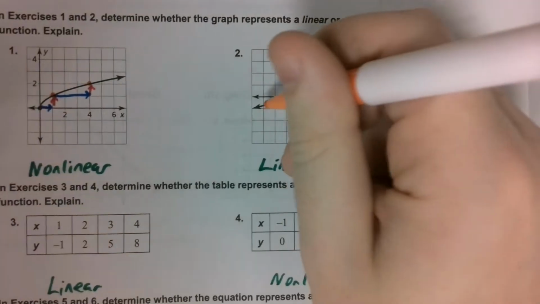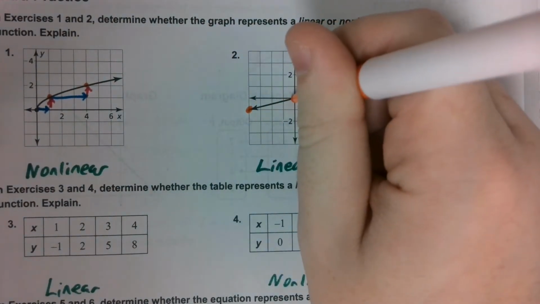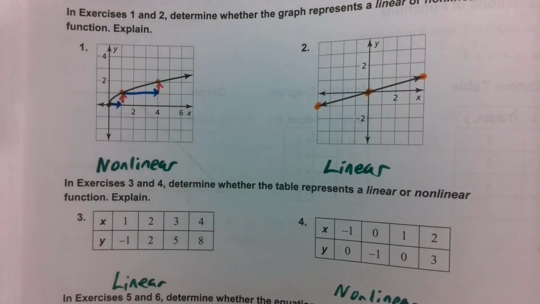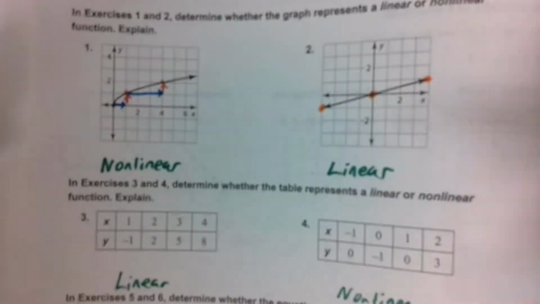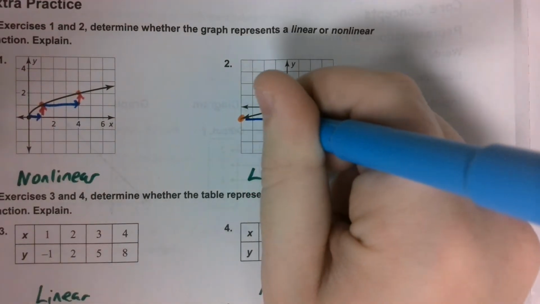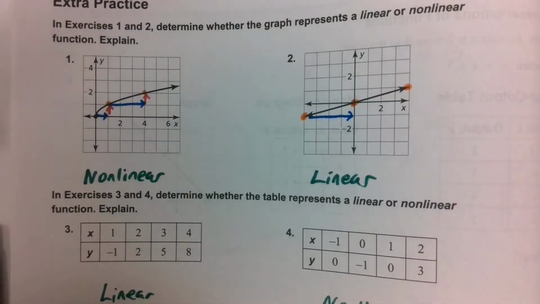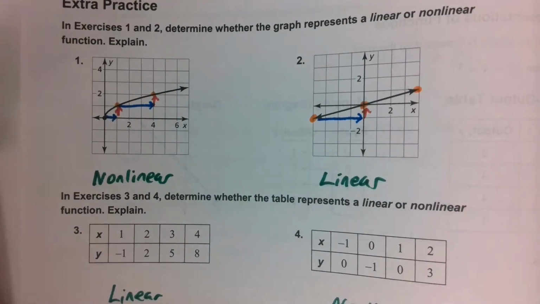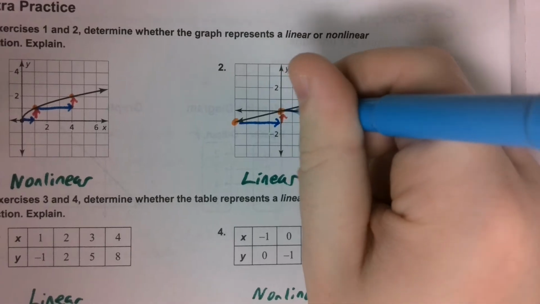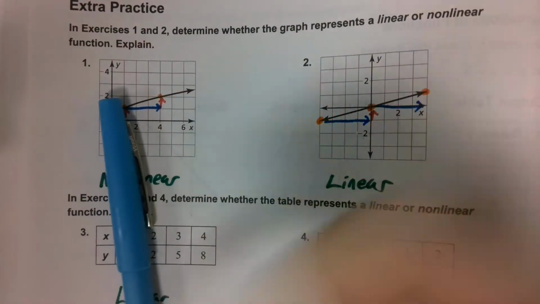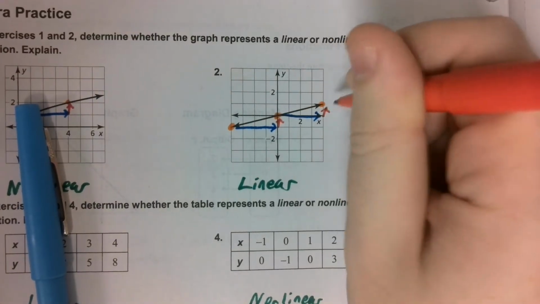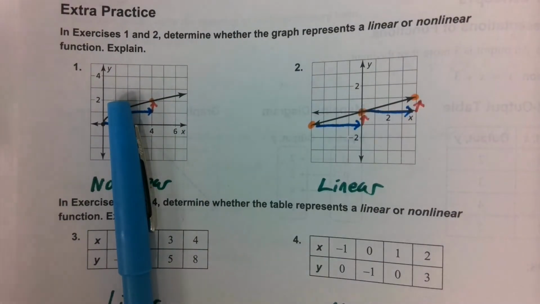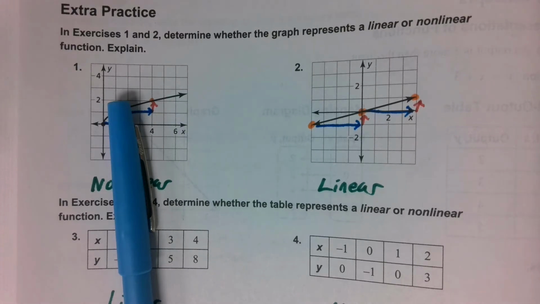But what about example number 2? There are 3 places where the line crosses through the grid marks exactly that we can use to determine this. We have to go, starting from one point, to the right 4 and up 1 to get to the next point. And if we do it again, we see we go to the right 4 and up 1 once again. It's linear because the way it's changing is the same each time. It has a constant rate of change.